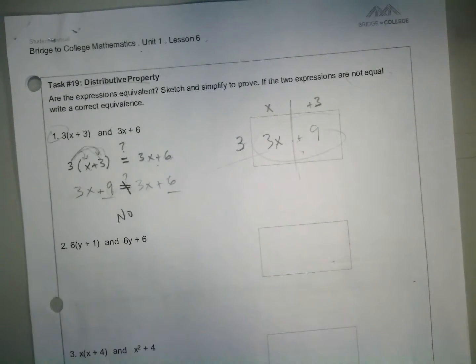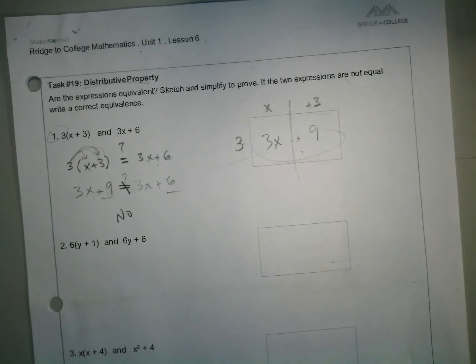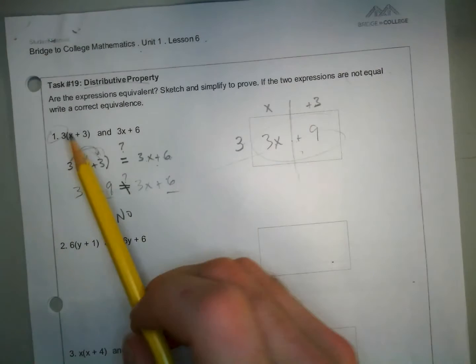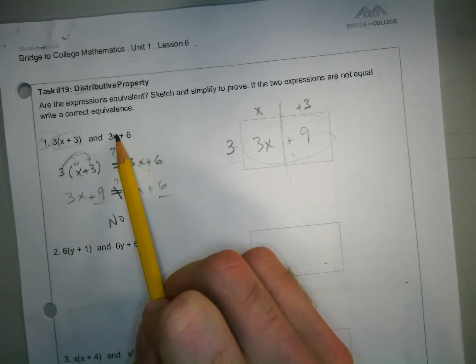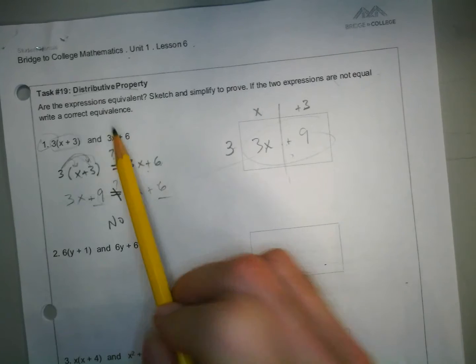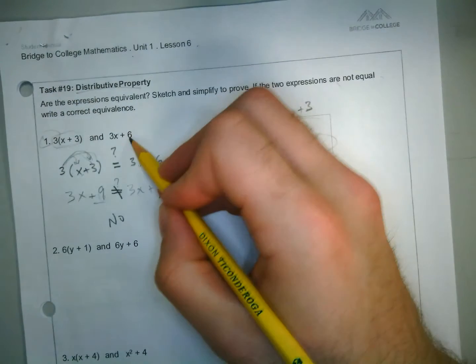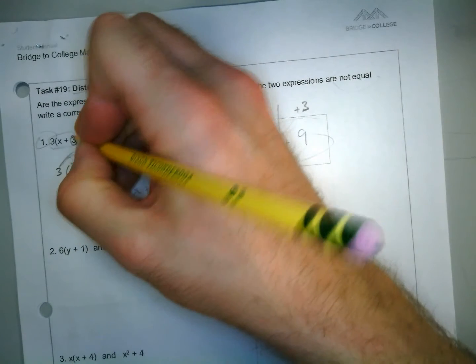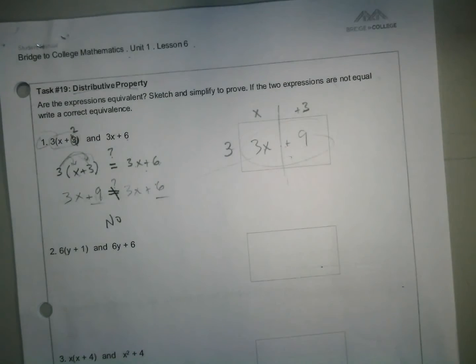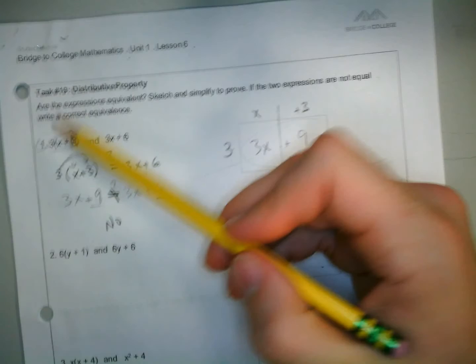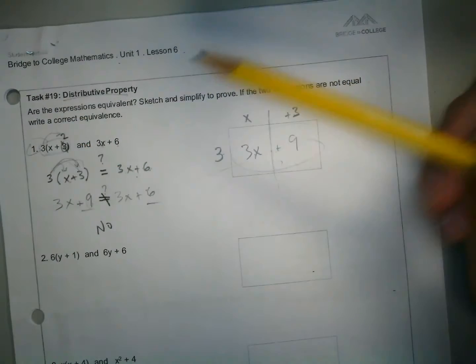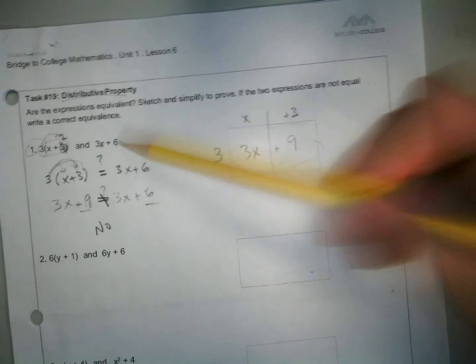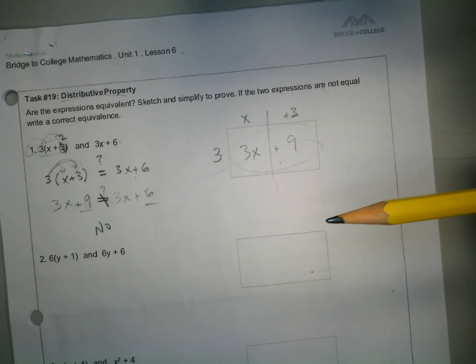Write a correct equivalence. So what would I need to change here to make it work? Well, how would we end up with a 6 instead of a 9? Well, if this was a 2 instead, right? Because 3 times x would still give us that 3x, but 3 times 2, yeah, 3 times 2 is 6. We'd get it. Cool. So if you changed it to a 2, that would work.